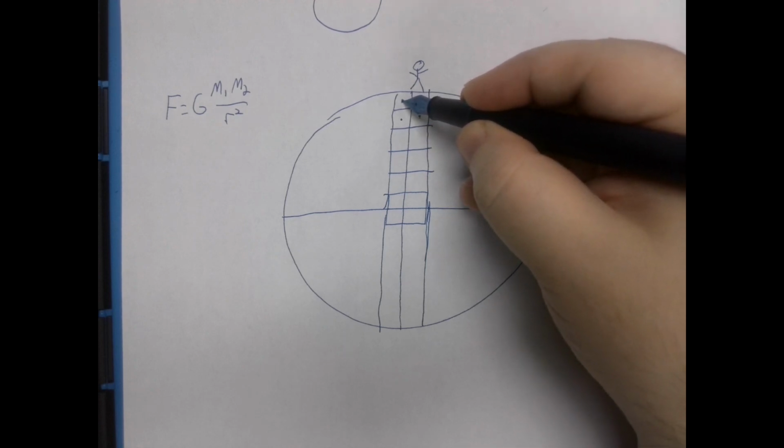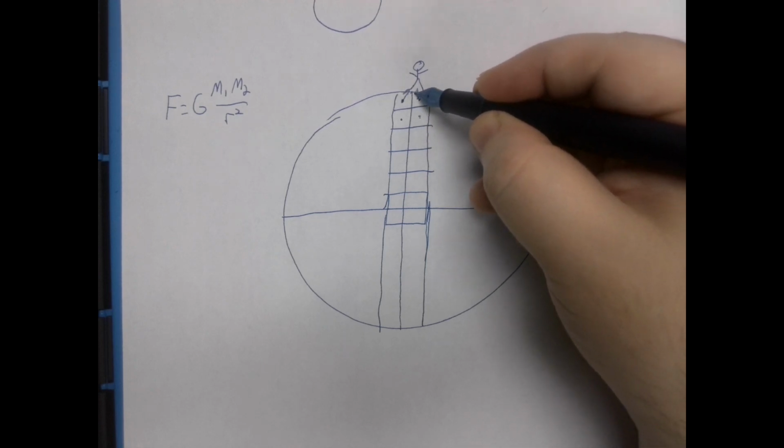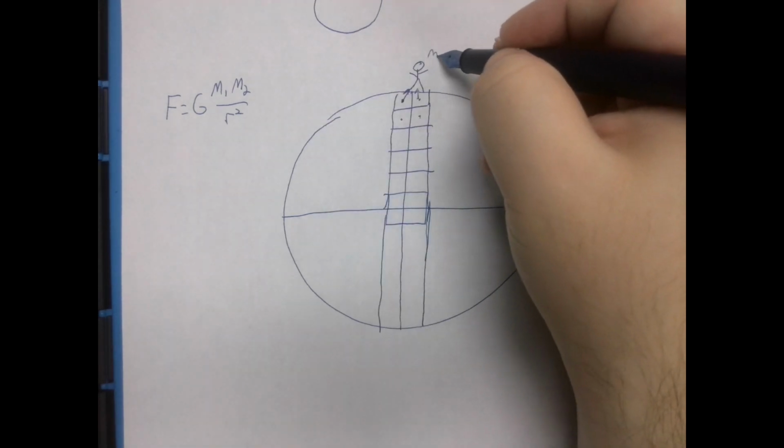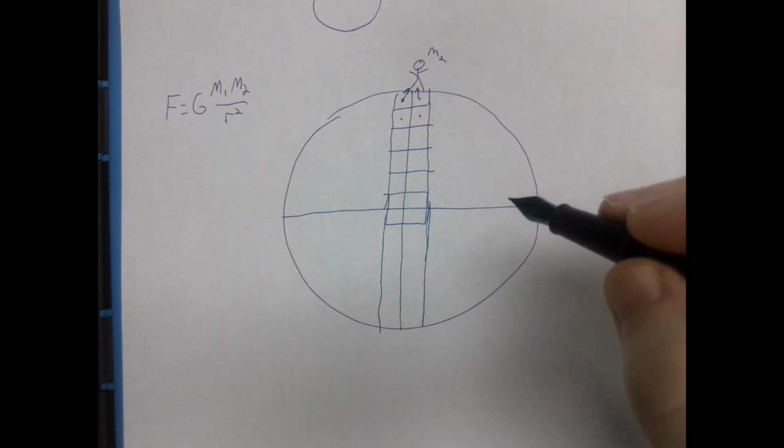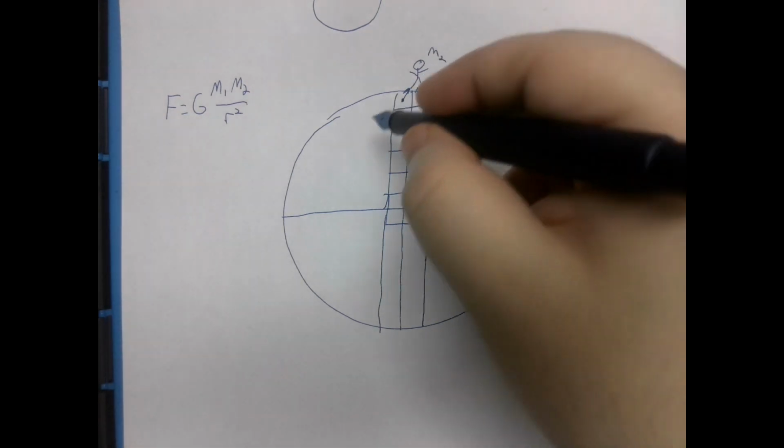So we're really close to this cube. We take our mass, the m2, and we're now going to have lots of forces, right? Each cube of Earth is pulling on you.